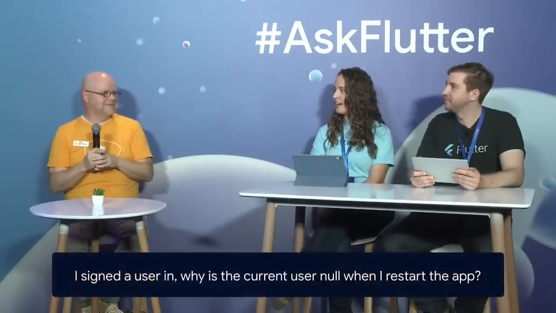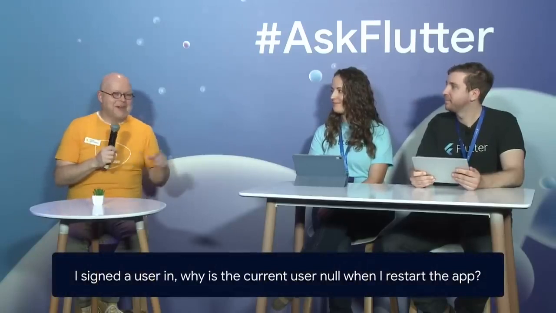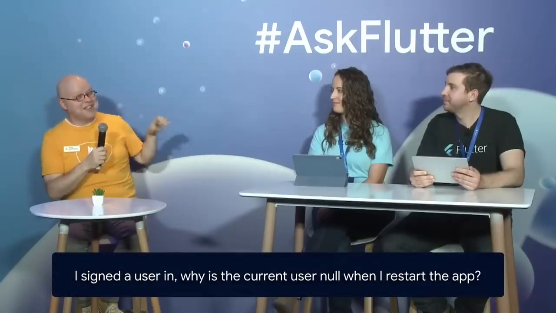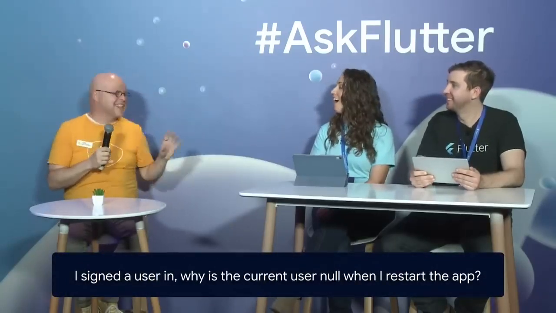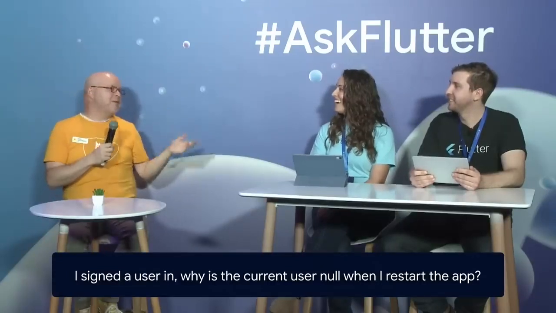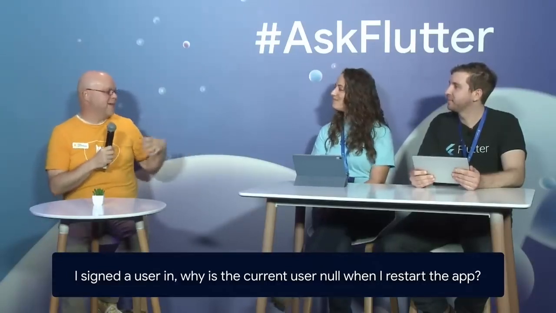All right, well, it looks like we probably have time for one more question. This one looks a little bit specific, so I'm wondering if someone off stage has additional context. Puff, I signed a user in. Why is the current user null when I restart the app? I feel like somebody might have been looking at the top questions on Stack Overflow, because this is a very common one, actually. Really? Remember, we were just talking about asynchronous behavior, right?